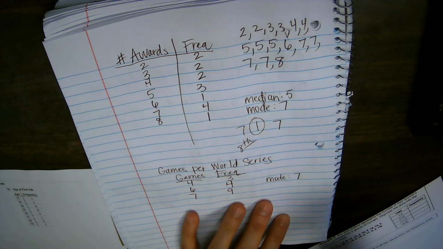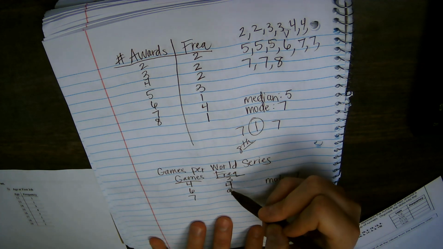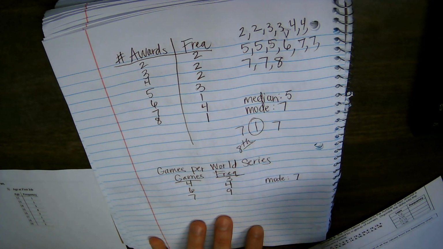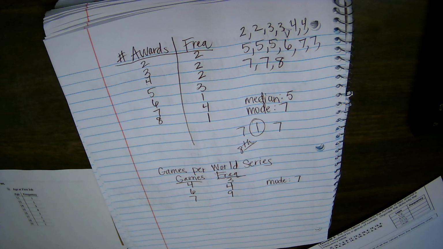The median is that middle number. So we have a total of 16 World Series, right? So half of that would be 8.